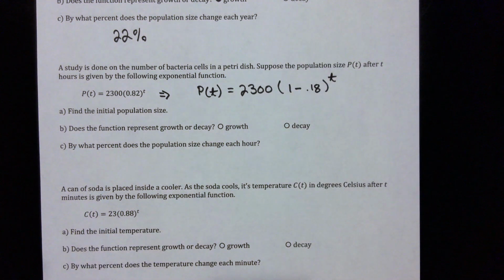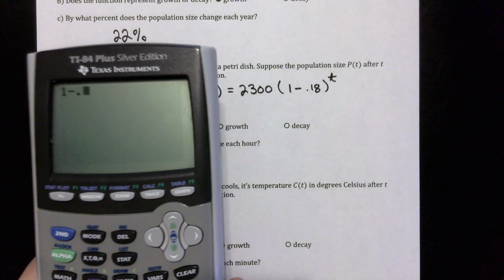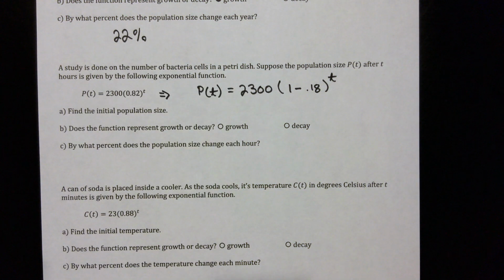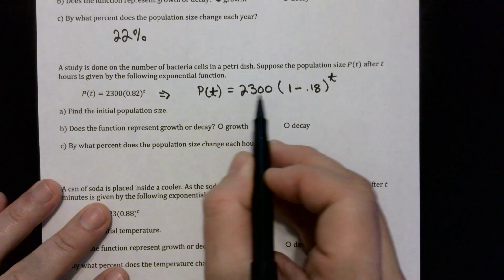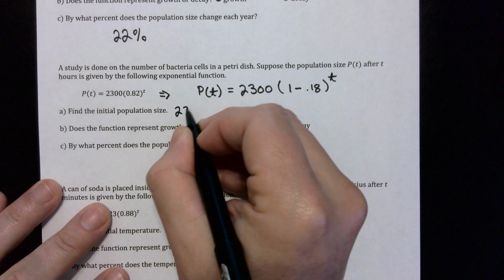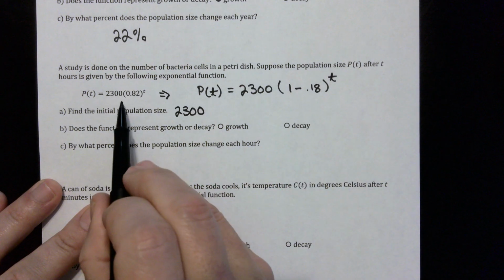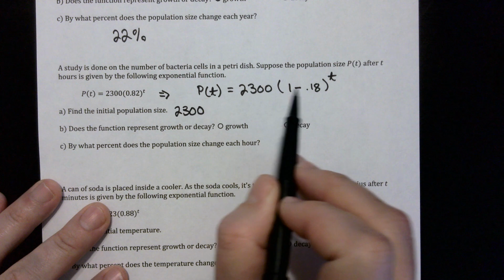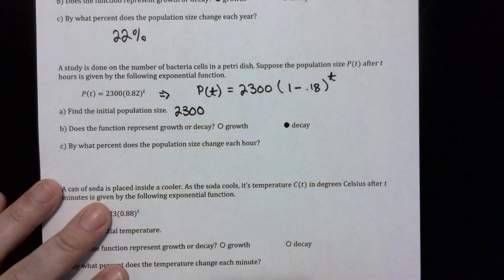If you want a little help on figuring that out, you can go to your calculator real quick and just do 1 minus 0.82 and see what it gives you. There we go, there's the 0.18. So now let's answer these questions. Initial or original population size, that's this number, 2,300. Does the function represent growth or decay? Is this number inside more than 1 or less than 1? Well, this time it's less than 1 because we're subtracting off some stuff. So that would mean it's decay.